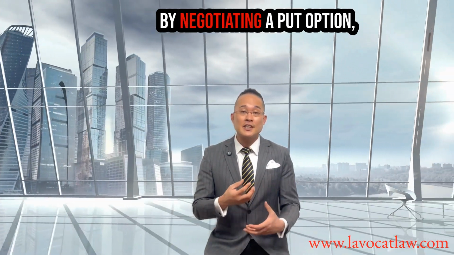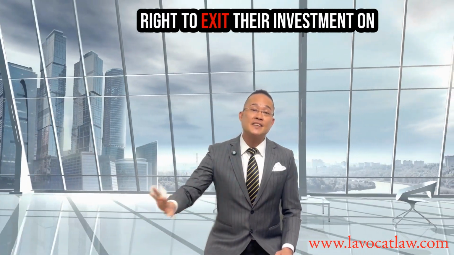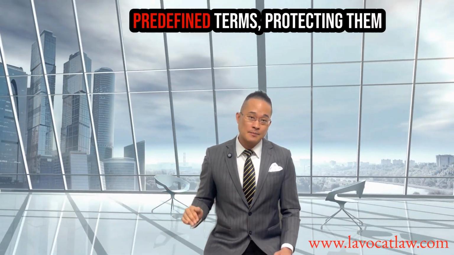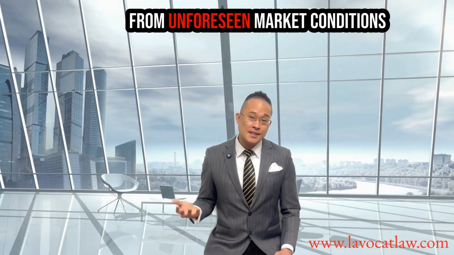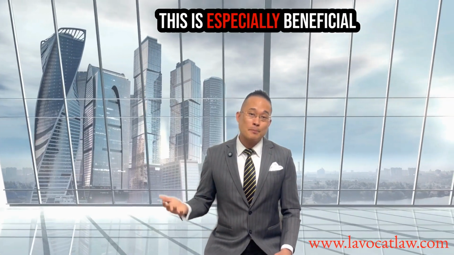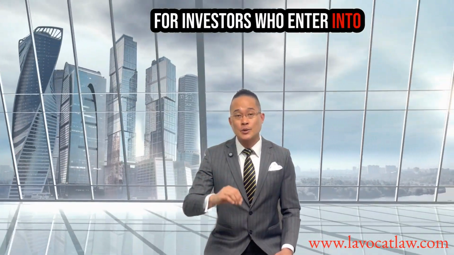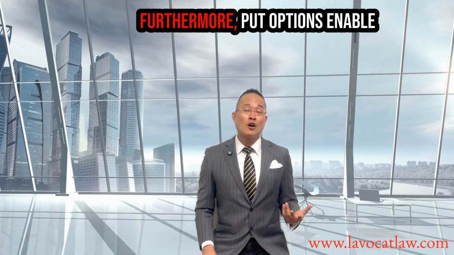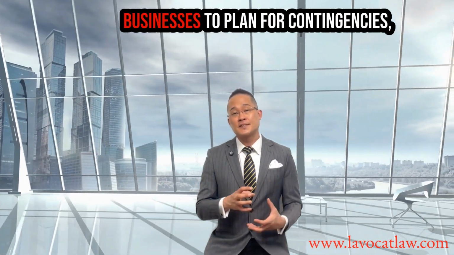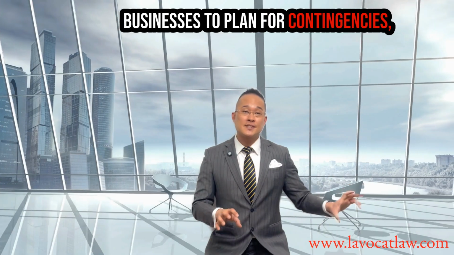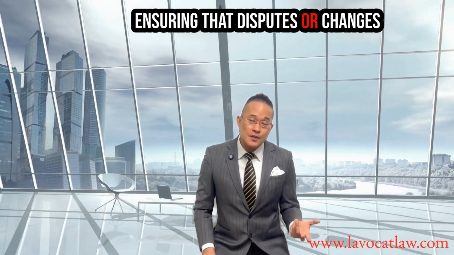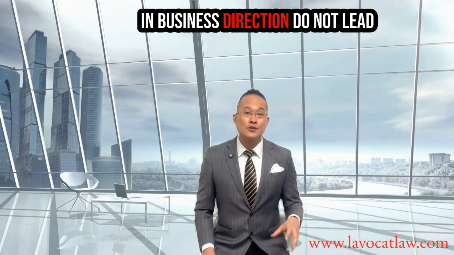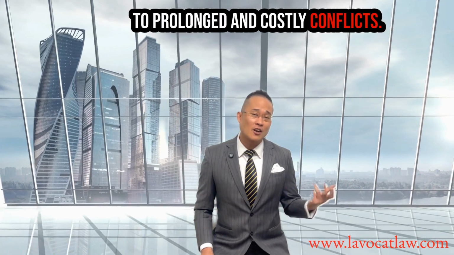By negotiating a put option, shareholders have the legal right to exit their investment on predefined terms, protecting them from unforeseen market conditions or internal company issues. This is especially beneficial for investors who enter into agreements with private companies where liquidity is limited. Furthermore, put options enable businesses to plan for contingencies, ensuring that disputes or changes in business direction do not lead to prolonged and costly conflicts.